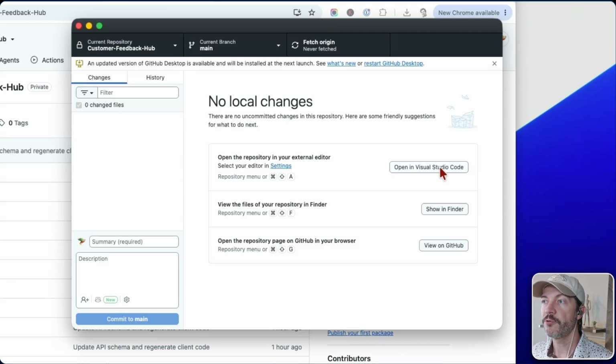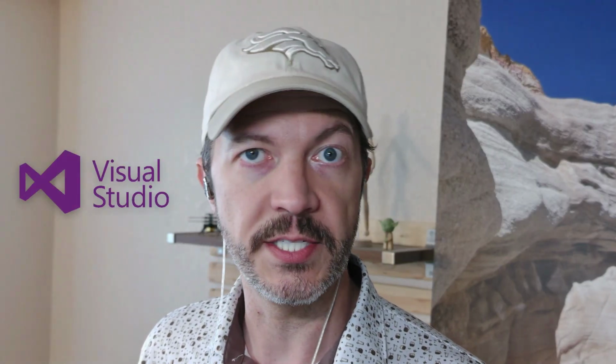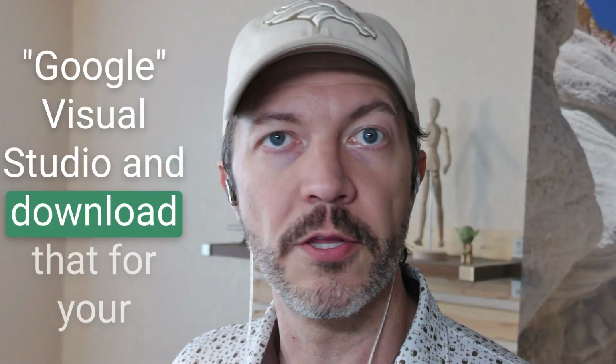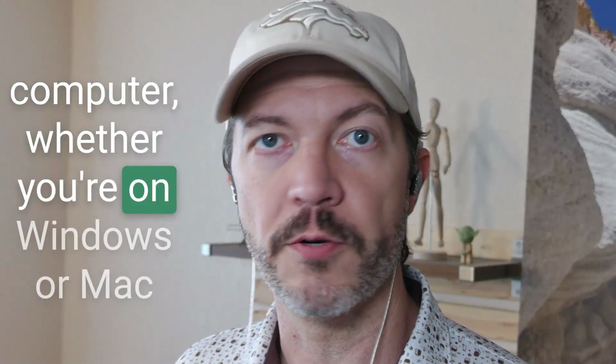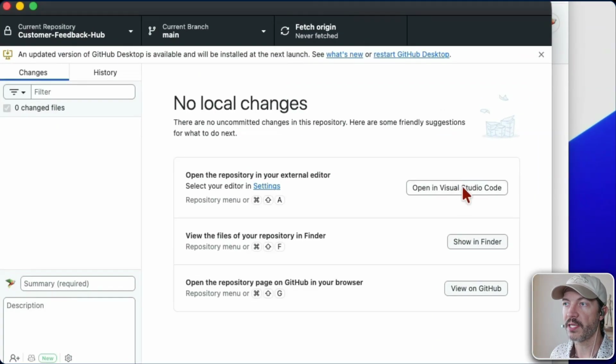Now I'm going to use Visual Studio Code for this. That's my favorite IDE. You can use whatever you would like, or if you don't have one, Visual Studio is a free option and it's easy to start with. Google Visual Studio and download that for your computer, whether you're on Windows or Mac. Once you already have that installed, you'll be able to click this button to open the code in Visual Studio, or you could just show it in your folder and open it from there.